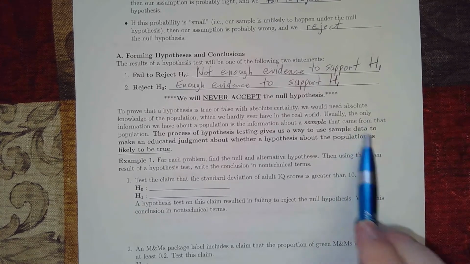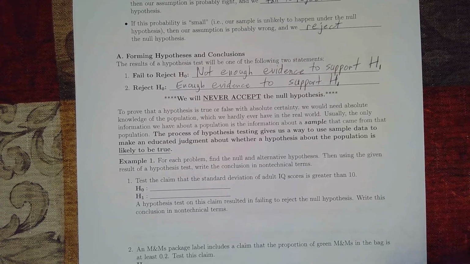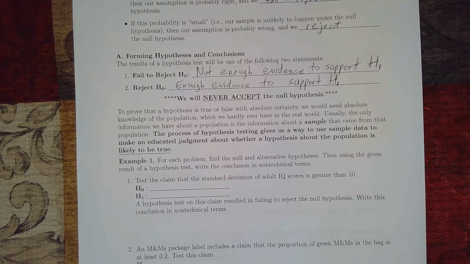Usually the only information we have about a population is the information about a sample that comes from the population. So the process of hypothesis testing is going to give us some way of using the sample to try to make some educated guess about whether or not the claim we're making about the population is likely to be true.